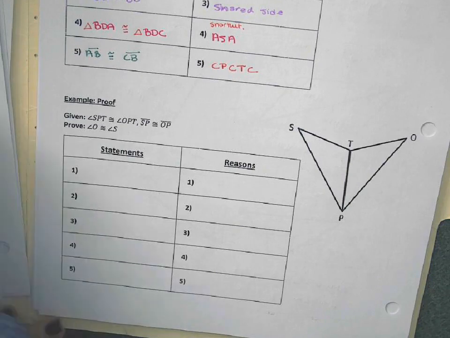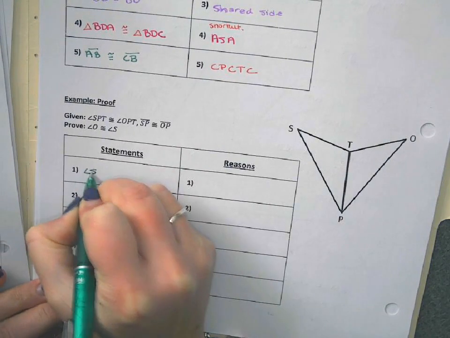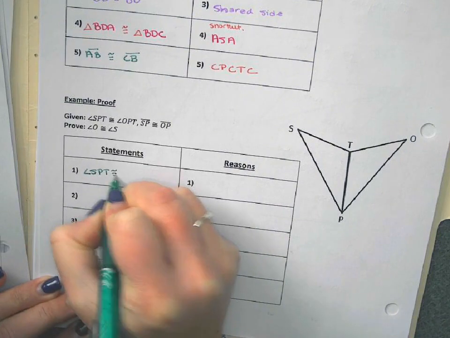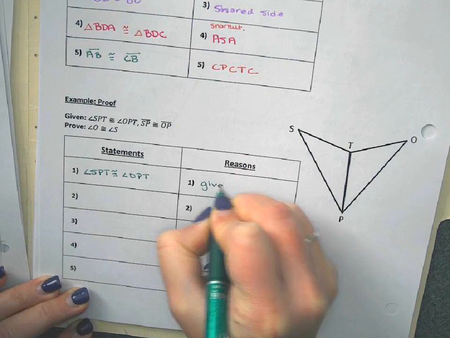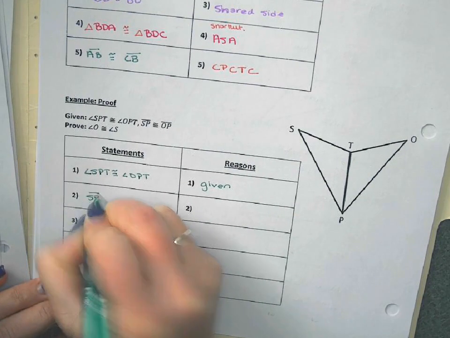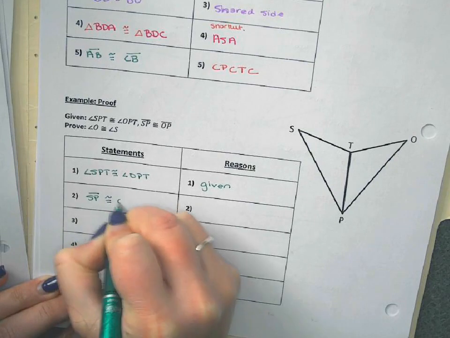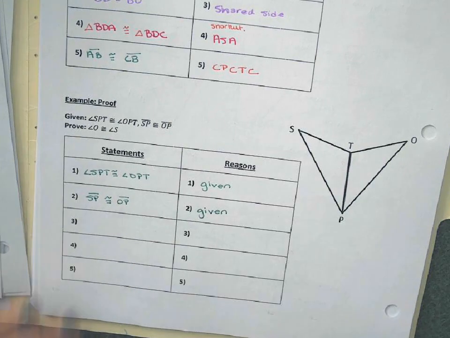Again, let's start by just writing out all the stuff that we know. So I have angle SPT is congruent to angle OPT. My reason is given. I know that segment SP is congruent to segment OP. My reason is given.